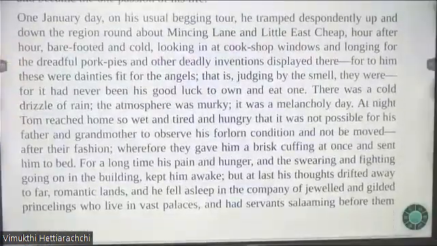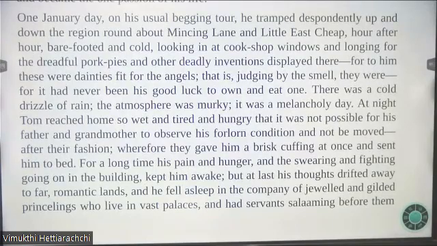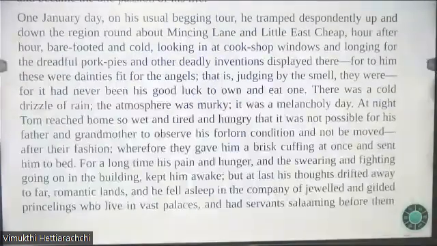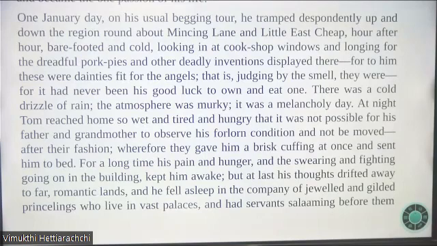One January day, on his usual begging tour, he tramped despondently up and down the region round about Menacing Lane and Little East Cheap, hour after hour, barefooted and cold, looking in at cookshop windows and longing for the dreadful pork pies and other deadly inventions displayed there. For him, these were dainties fit for the angels, judging by the smell, for it had never been his good luck to own or eat one. There was a cold drizzle of rain, the atmosphere was murky, it was a melancholy day.